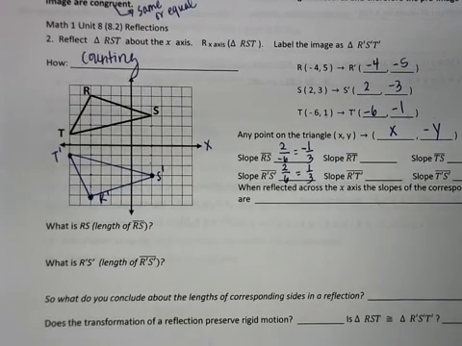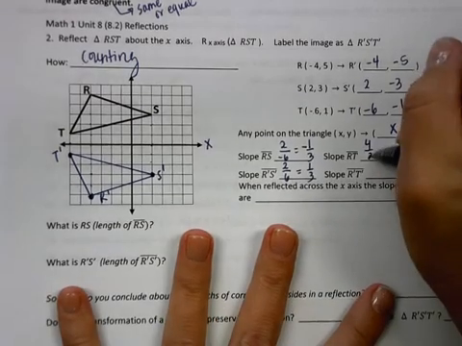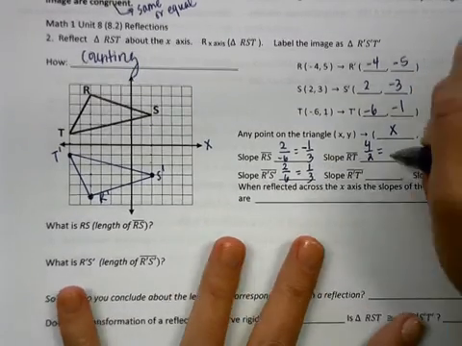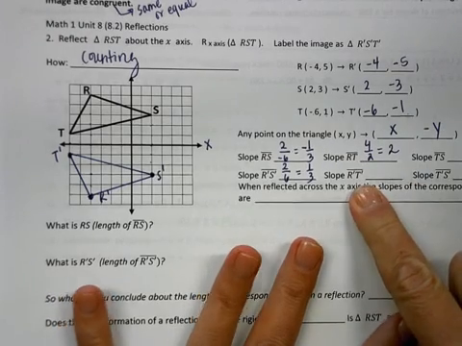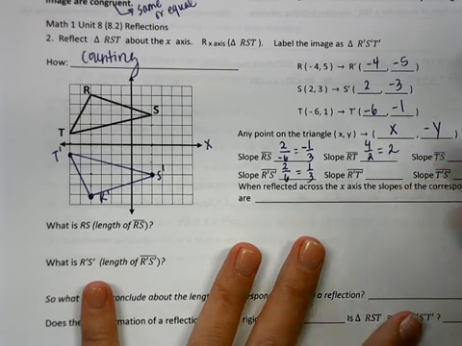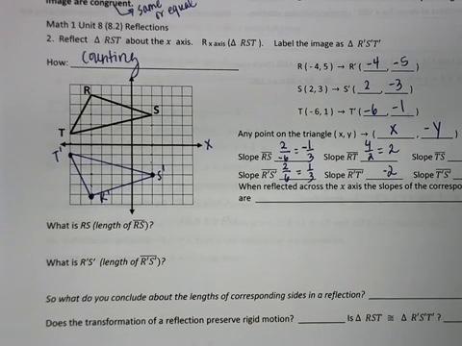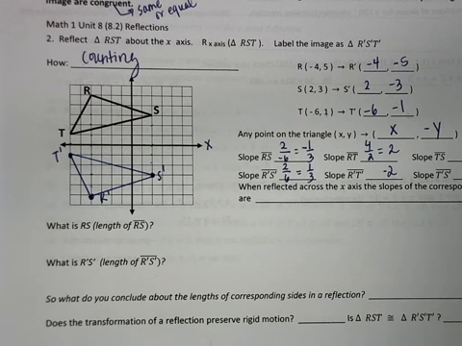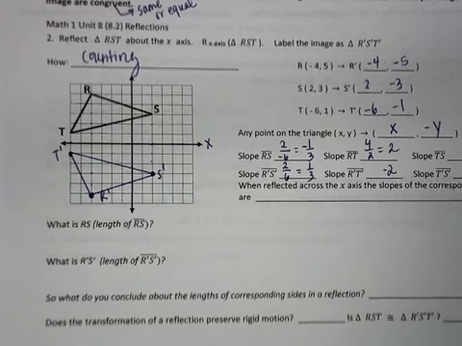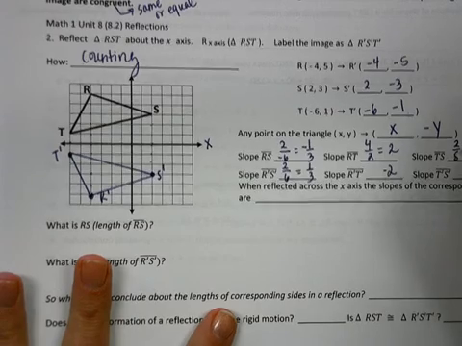Okay, RT. What do we get? It should have been 4 over 2, and what does 4 over 2 reduce to? Positive 2. Now you can count this one, but if we use a pattern, if this is 2, this one's going to be a, very good. Yes. So when you're reflecting across the x-axis, it's going to be the opposite. Okay, so slope for TS. Anybody figure that one out yet? Yes. Good. 2 over 8, which reduces to 1 over 4.